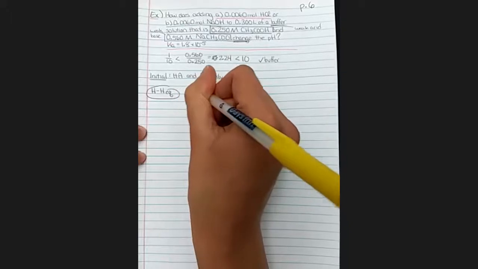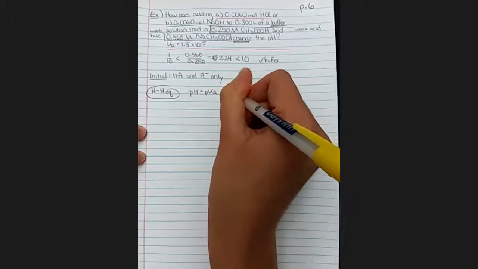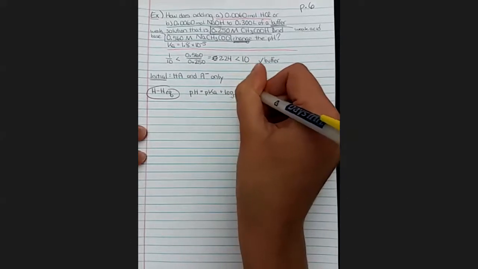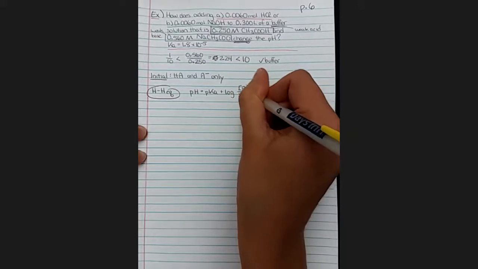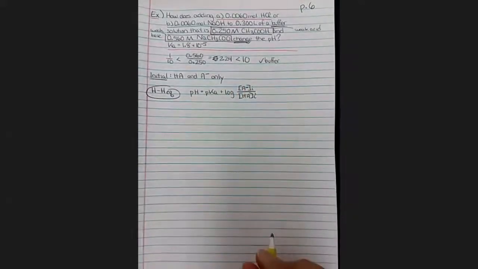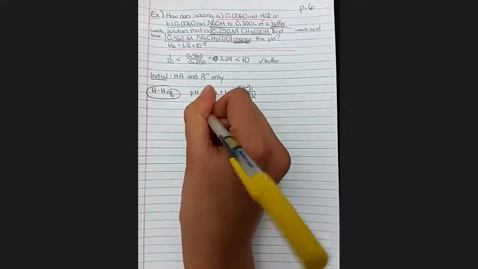So here it is, pH equals pKa plus log of initial weak base over initial weak acid. So we're looking for the pH. We need to know the pKa.